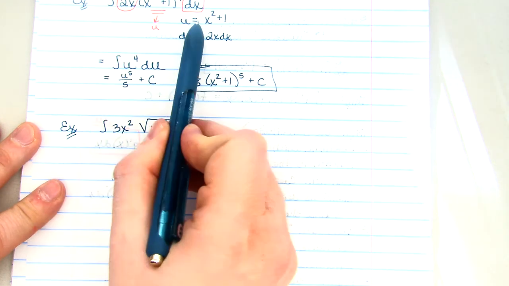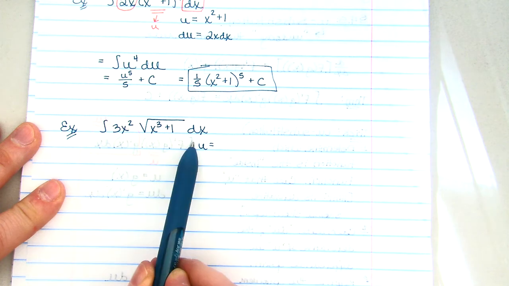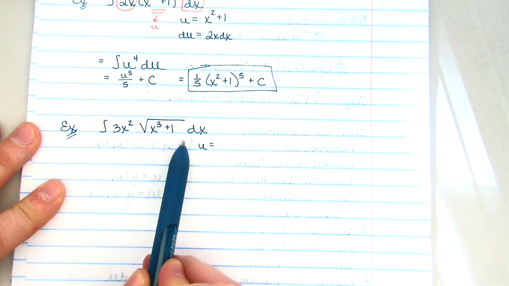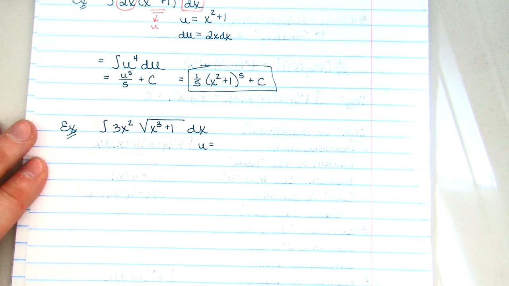Absolutely, and this would be a real pain to multiply out. And this one, there's no other way to do it. You can't multiply things out with a square root in there. So we've got to use this new undoing the chain rule method.